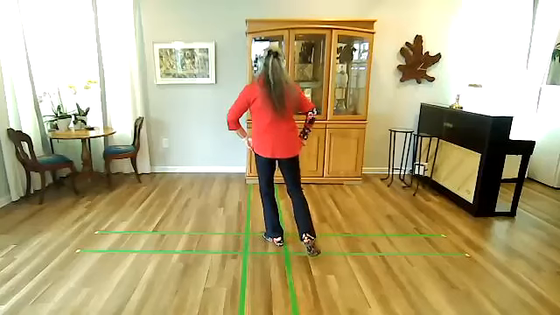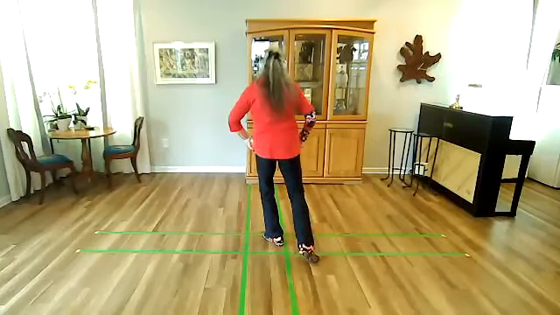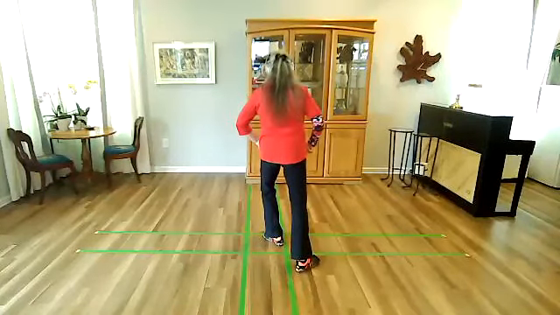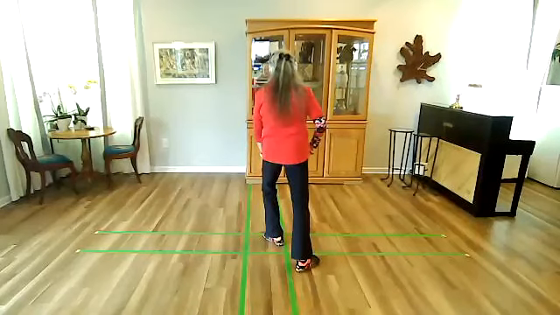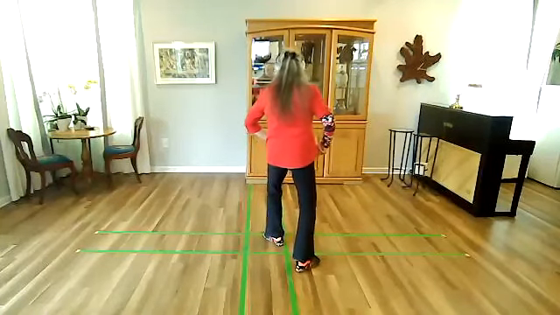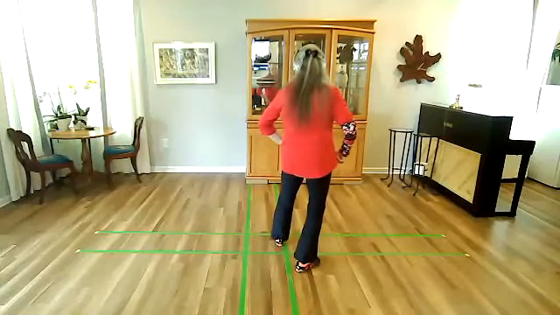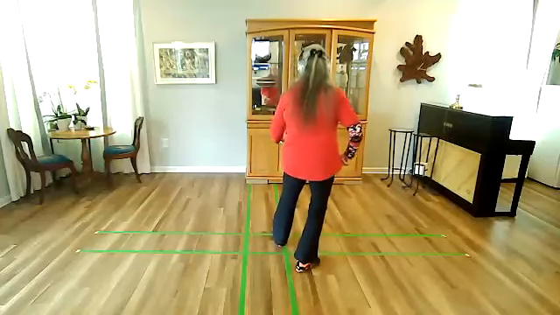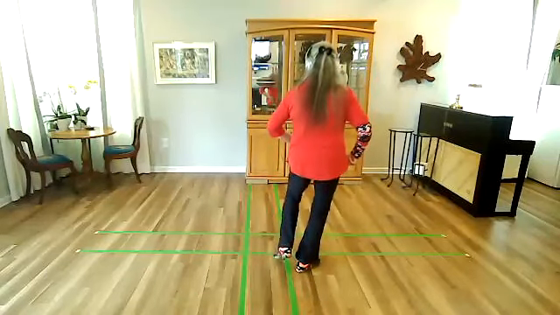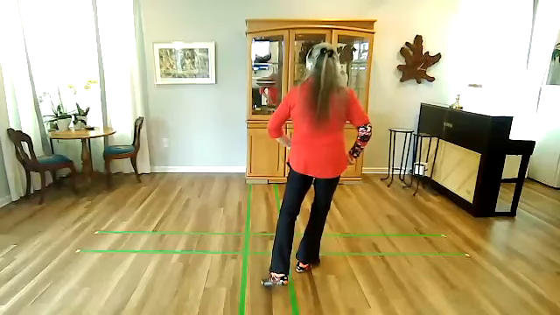Nice. Put your right foot back. Toe ball heel. Think of your left heel. Shift, pivot. You're going to now push with that heel to get your weight back. Bring your left foot back.